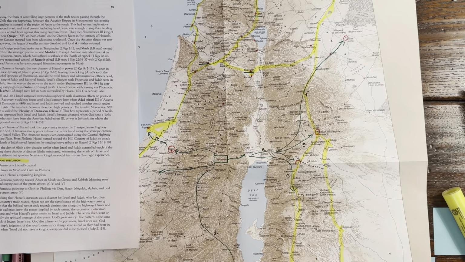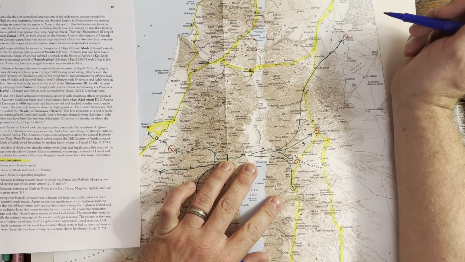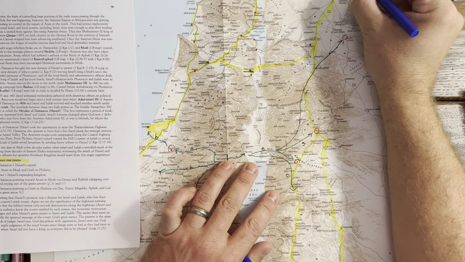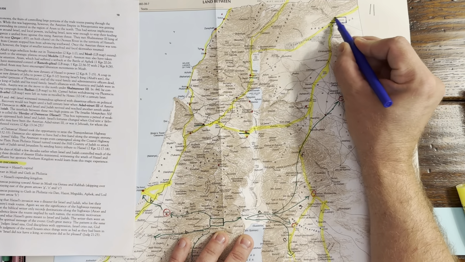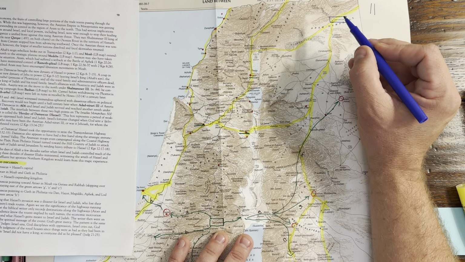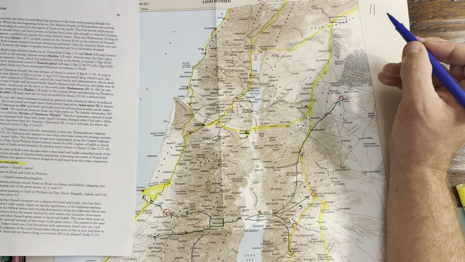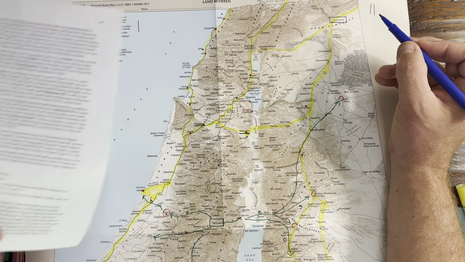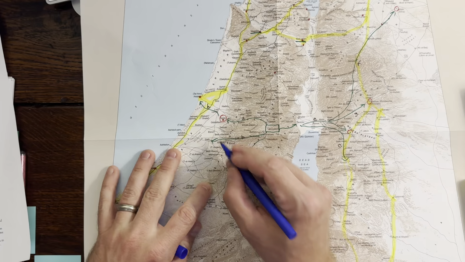A blue box around Damascus. Top of the map. A blue circle around Aroer in Moab. And Gath in Philistia. All right, so Gath is here.